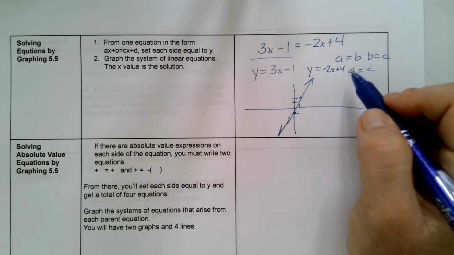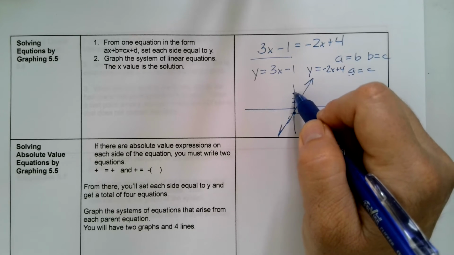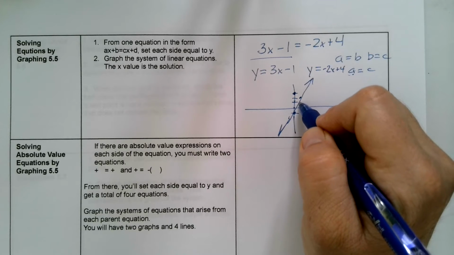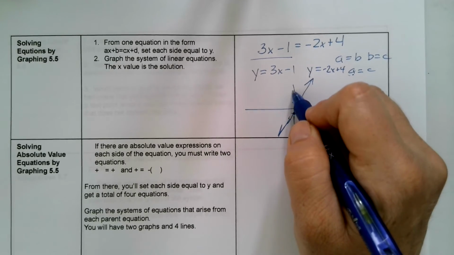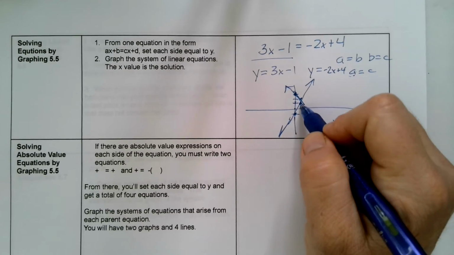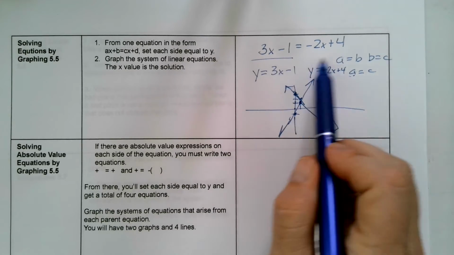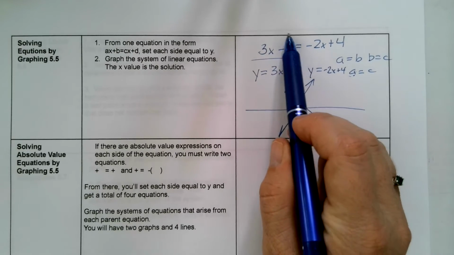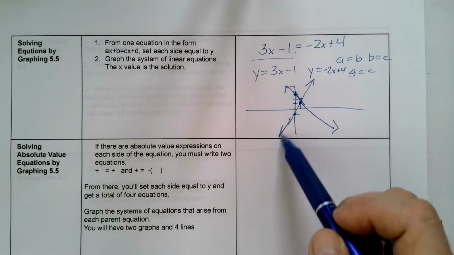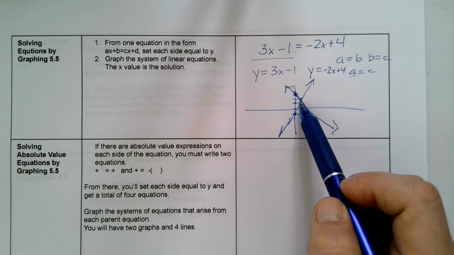And then if you were to graph this one, you would have a y-intercept there at 4, and you'd go down 2 over 1, and you would find that they are going to intersect right there at that place. So this is the main thing I need you to know: you take each side, set it equal to y, graph the lines, and look for that point where they cross.